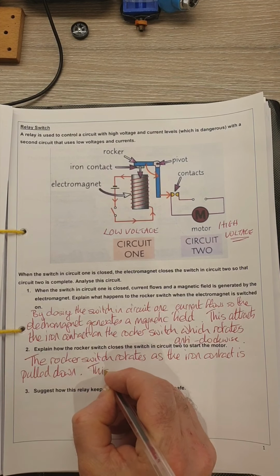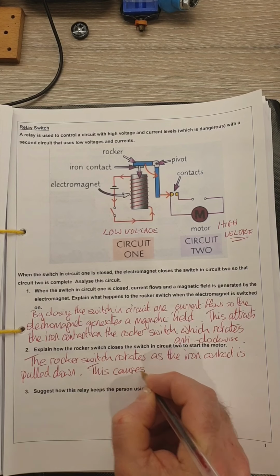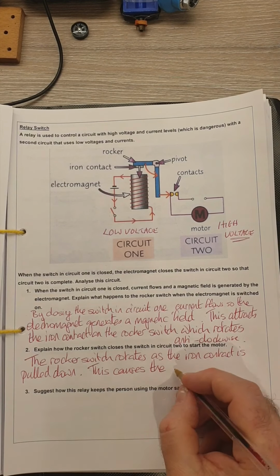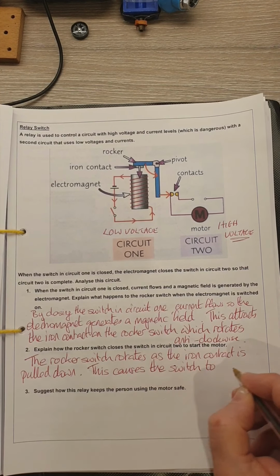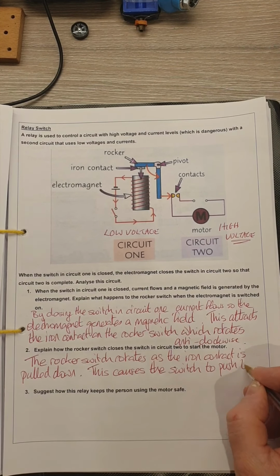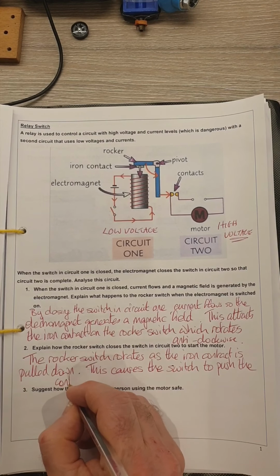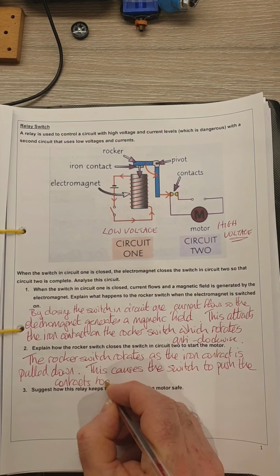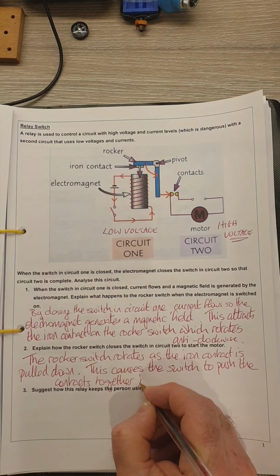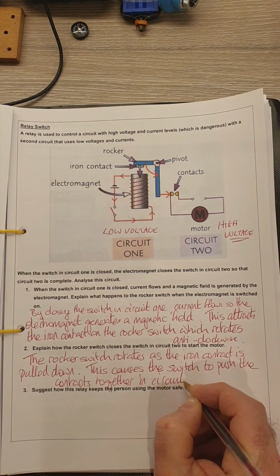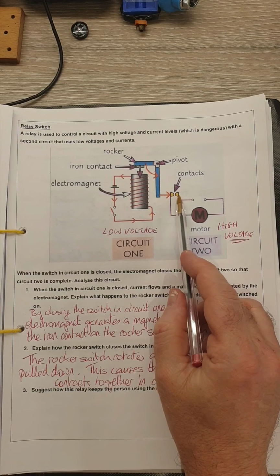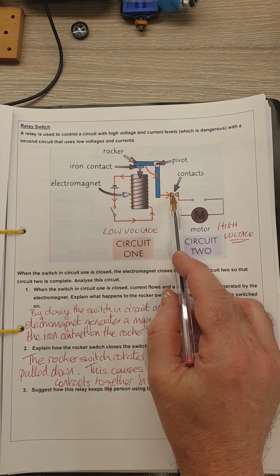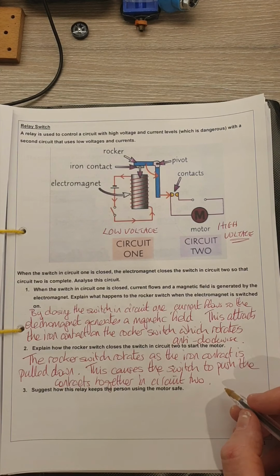This causes the switch to push contacts together in circuit 2. So that would then close this switch because these contacts come together, so current will flow.